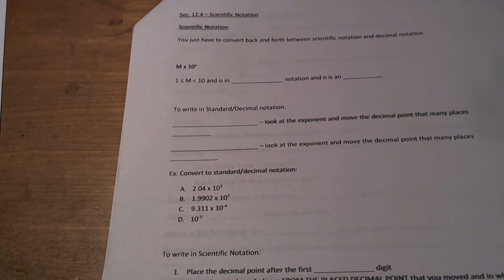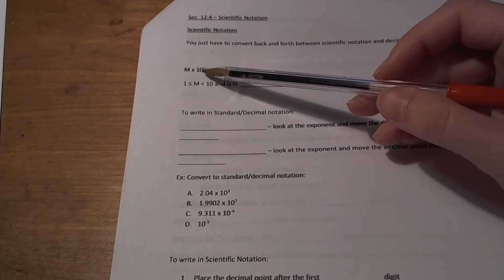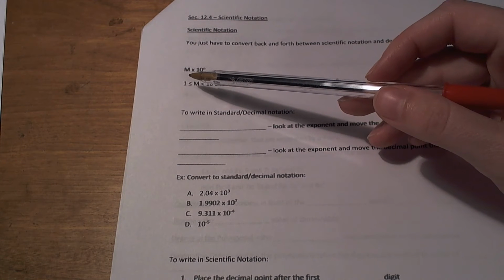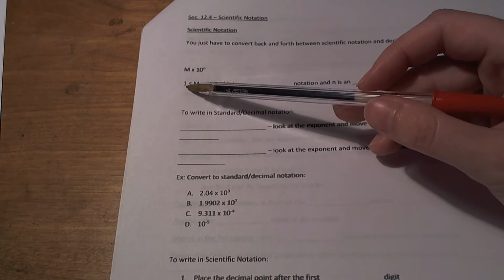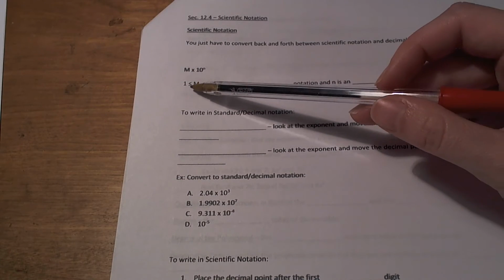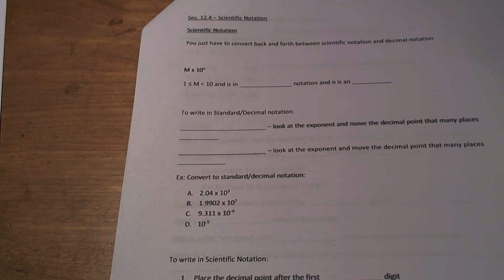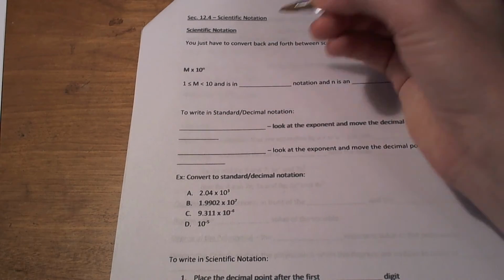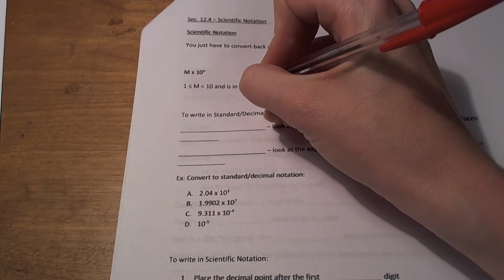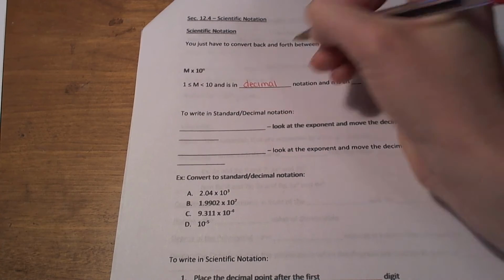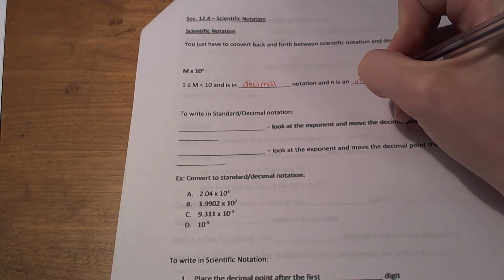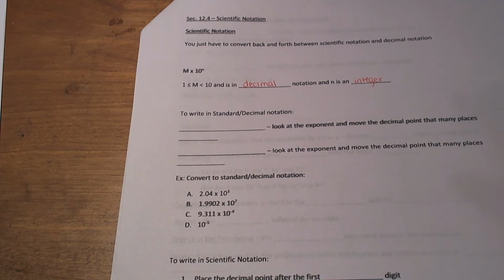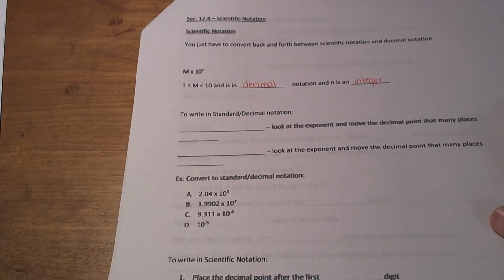Going on and filling in your blanks here, we're talking in general here about scientific notation, that it is some M times 10 to the nth power, where that capital M is some decimal value that is between 1 and 10. And what you're filling in is that this is in decimal notation, and n is an integer. So remember the integers were both negative and positive, but they were whole values.